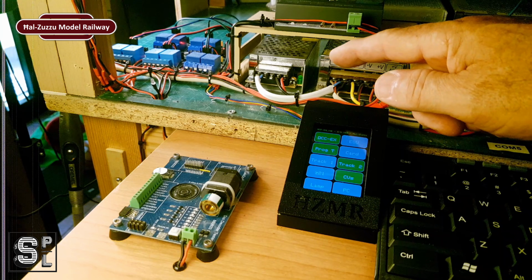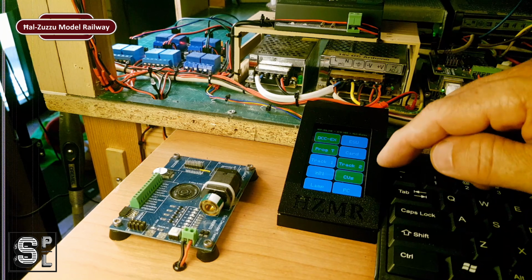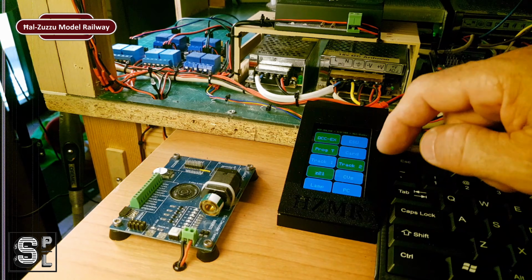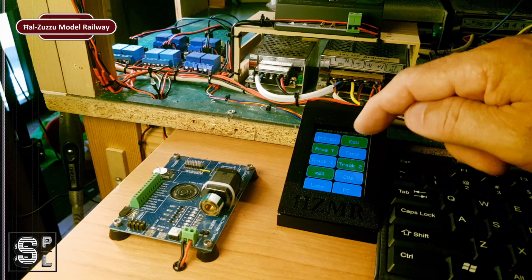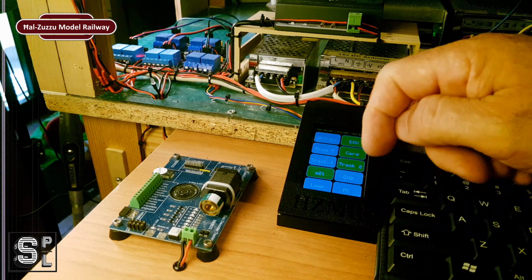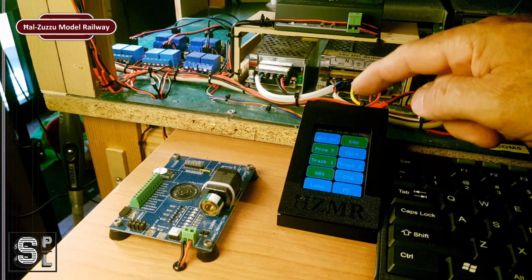You may have noticed an LED lighting up in the back there. That's the relay kicking in. So I'm going to switch it back to the Z21. I can change to the ESU, or maybe use the programming card here, or maybe I want to use track 1 instead, which I will have to go back here.